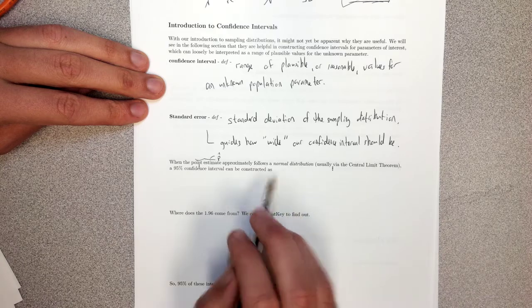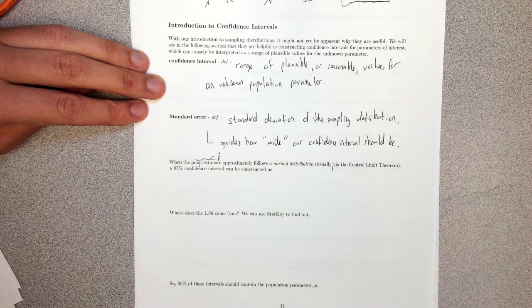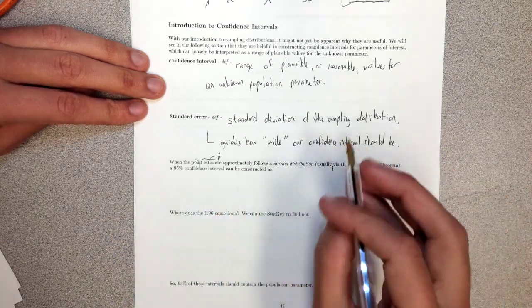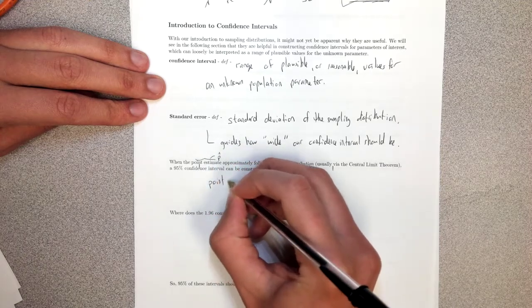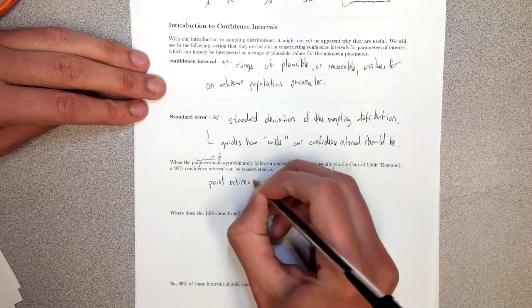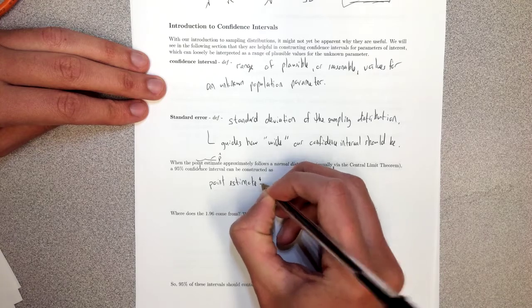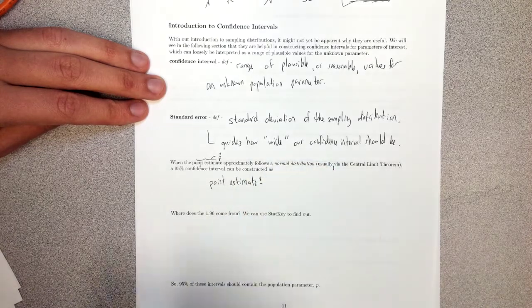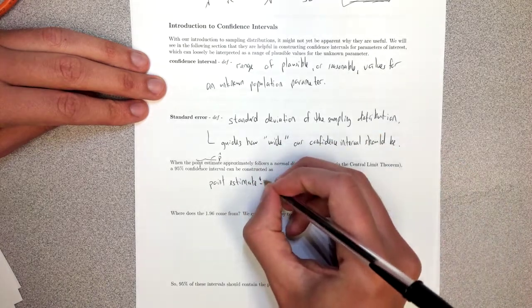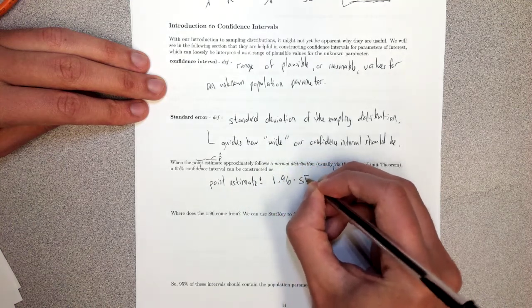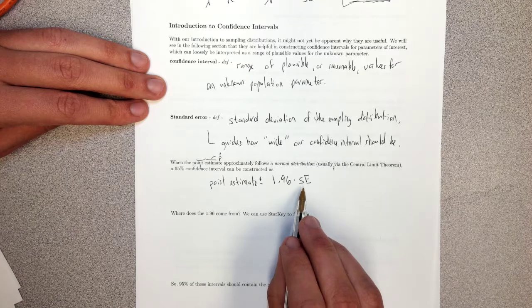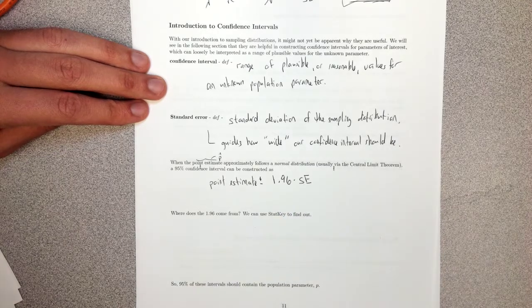When the sampling distribution is approximately normal, like we talked about with the central limit theorem condition, then a 95% confidence interval can be constructed as our point estimate, so that's our best guess going first, plus or minus 1.96 times the standard error, which I'm going to abbreviate as SE.